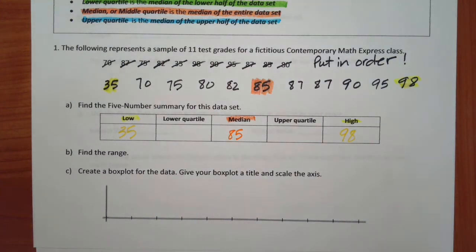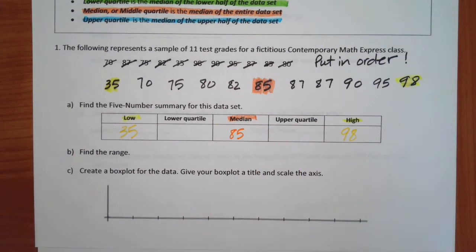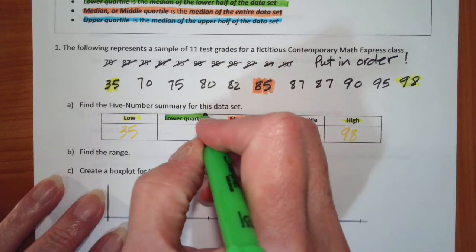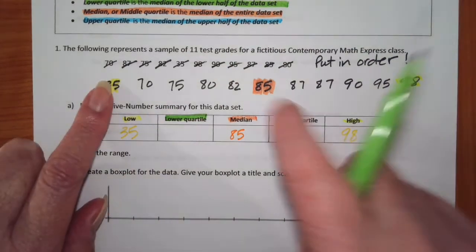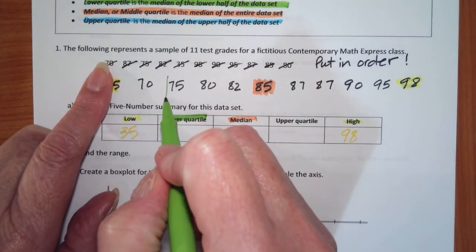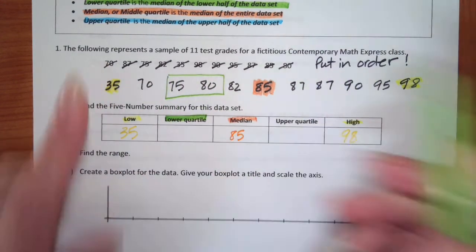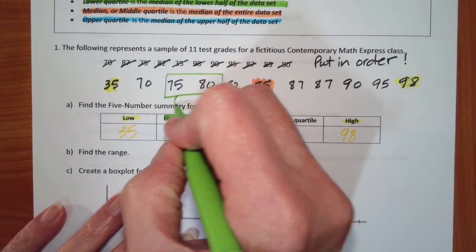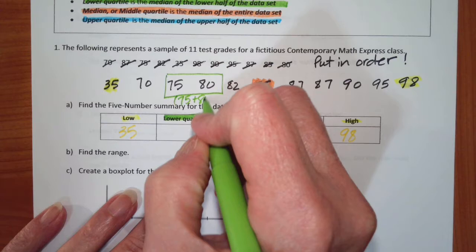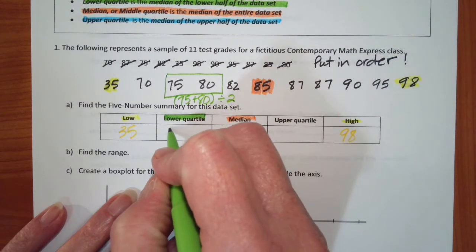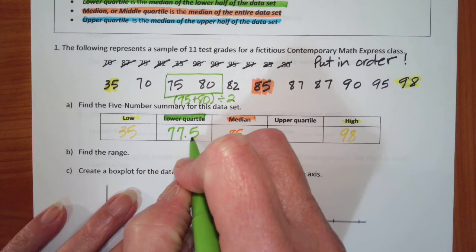Okay, all right. So from here, now to find the lower quartile, I am going to start counting in here, and as I do that, I see there are 2 in the middle, so I'm going to have to find the mean of those, which means I take 75 plus 80 and divide it by 2, and my lower quartile is 77.5.